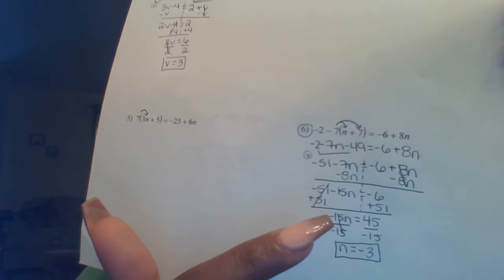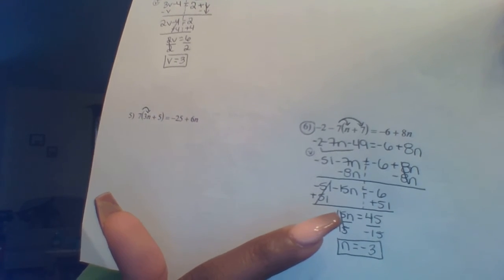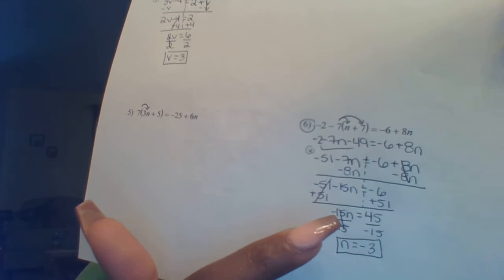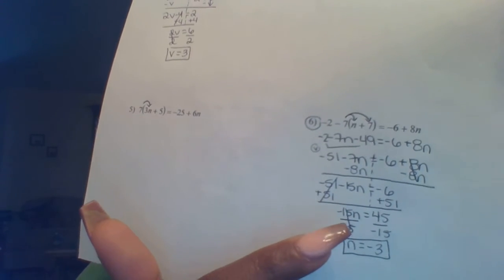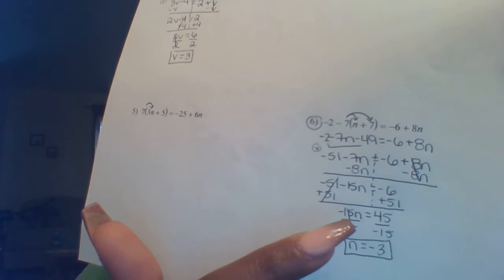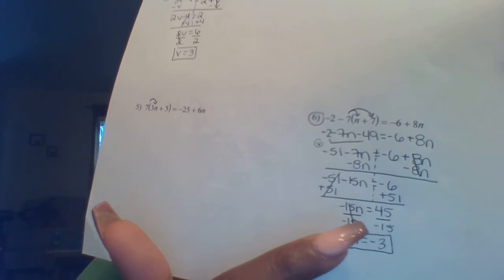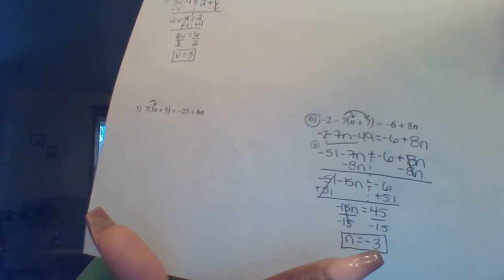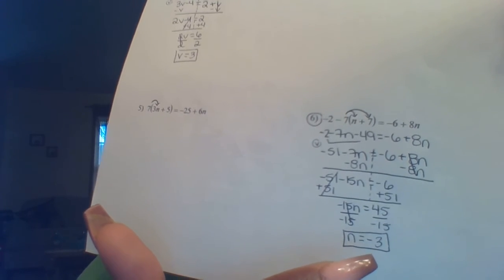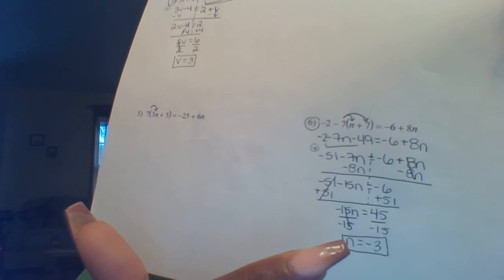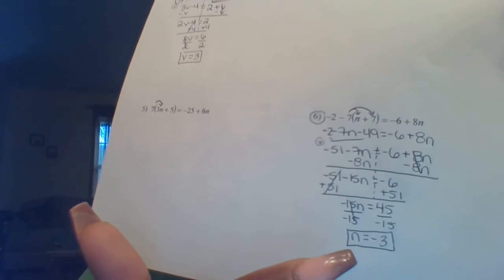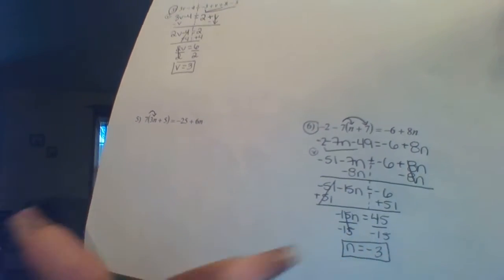Now, final step, remember when a number is right next to a variable or a term has a coefficient, this is multiplication. The inverse operation or opposite of multiplication is division. So we're going to divide both sides by -15. When we divide both sides by -15, 45 divided by -15 gets us -3. -15 divided by -15 is 1. 1 times n is n. That's why n is isolated. So our final answer for number 6 is n equals -3.